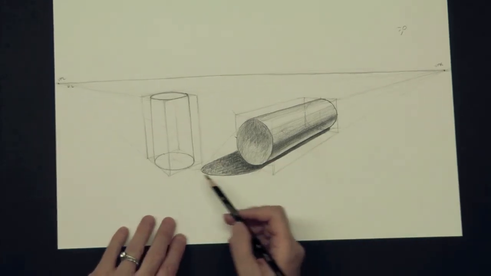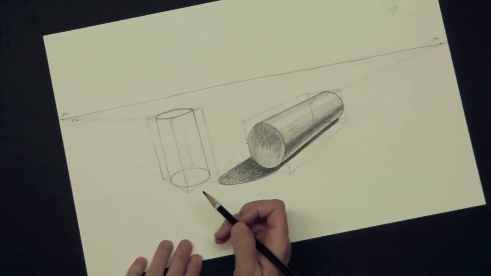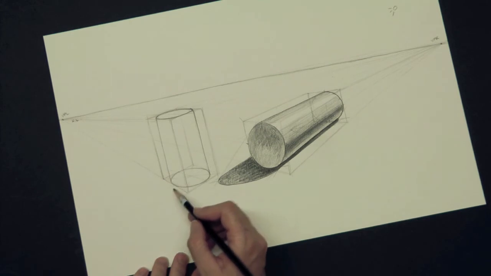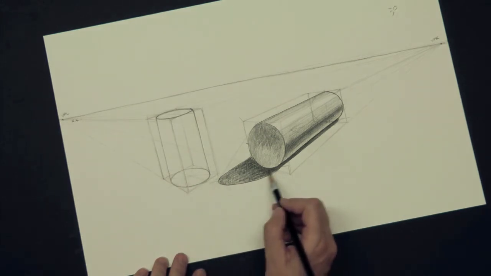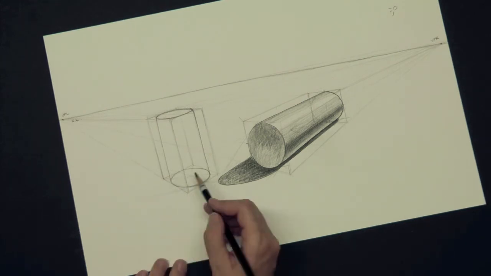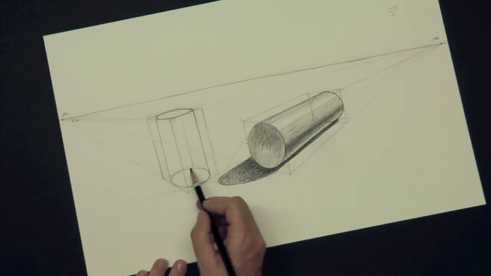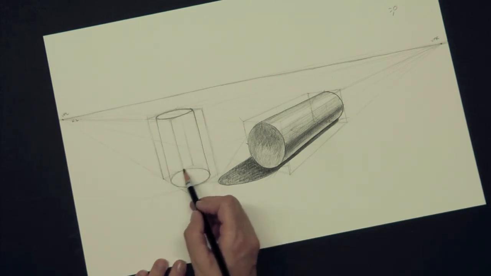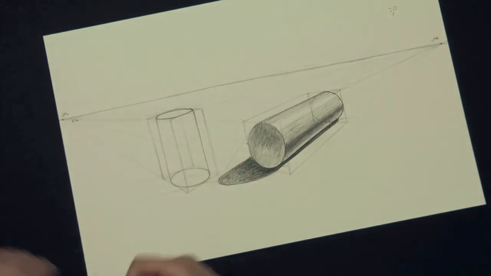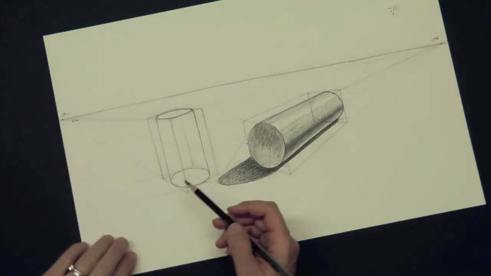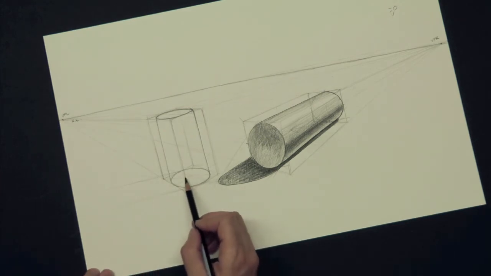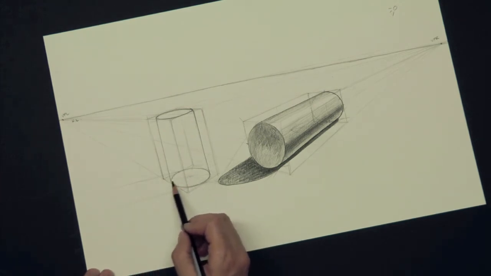All right, so now let's talk a little bit about the one standing up. We're going to go ahead and create a cast shadow for this as well. We're going to go straight out, just like we did over here. We're going to go straight out, tangent to that ellipse that's on the bottom. I'm going to do it from the front and from the back. So we have two nice parallel lines that are also parallel to the horizon line. I'm going to go ahead and change pencils, get something a little bit crisper. Okay, so then we're also going to come in and do another one through the center.